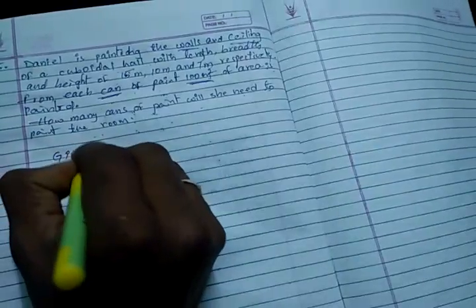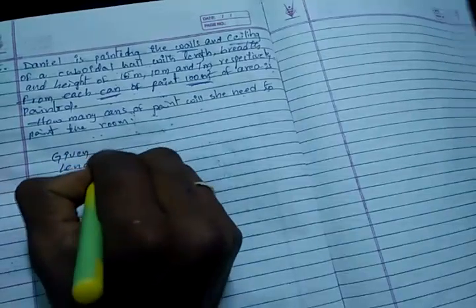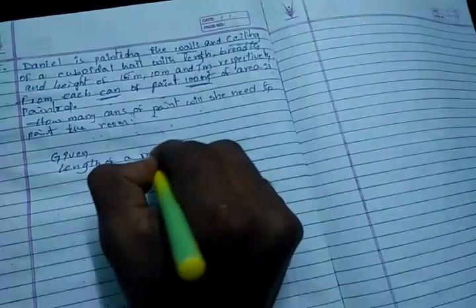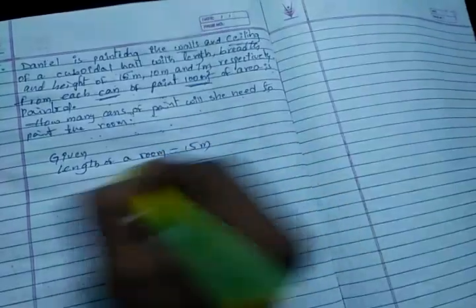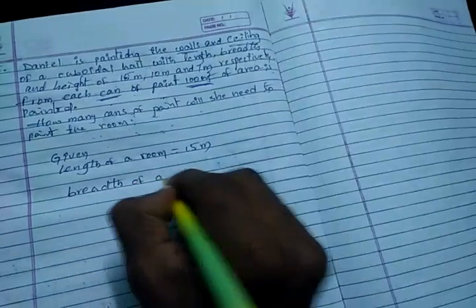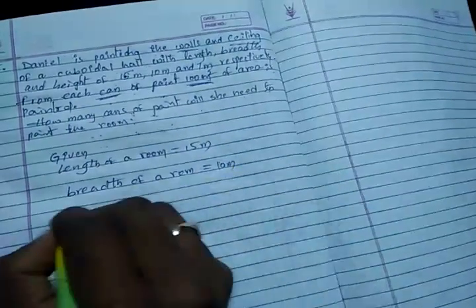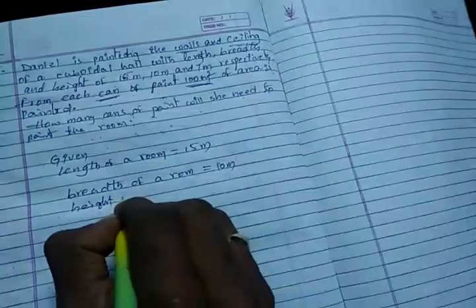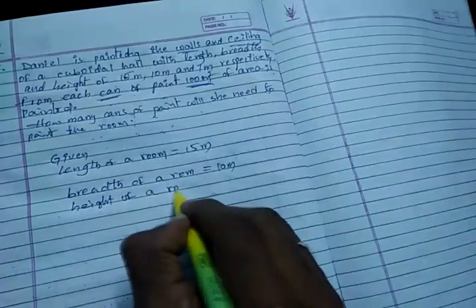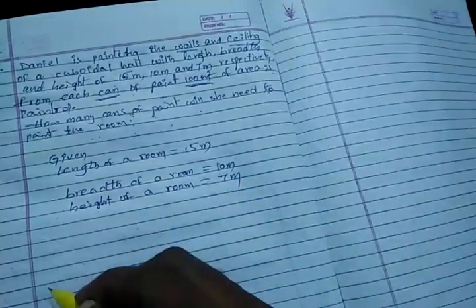Suppose here given: length of a room is equal to 15 meter, breadth of a room is equal to 10 meter, height of a room is equal to 7 meter.